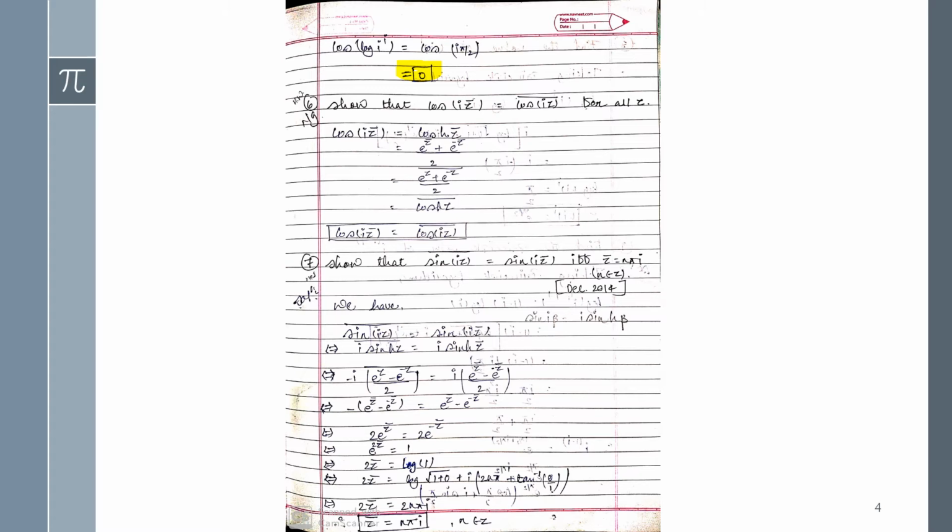Now the sixth one, you can see: show that cos of i z bar equals z bar, that is, z conjugate, equals the whole bar of cos of i z. It means either you can go from LHS to RHS, or else you can go from RHS to LHS. But here I am doing it from LHS to RHS. The choice is yours, guys, whichever will be easiest, you can go with that procedure. So right now I'm going from LHS to RHS.